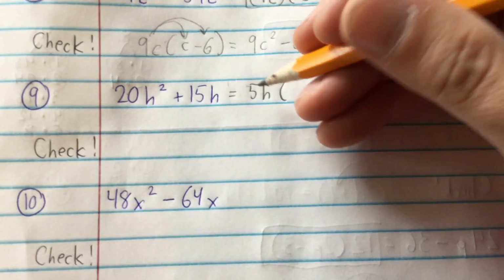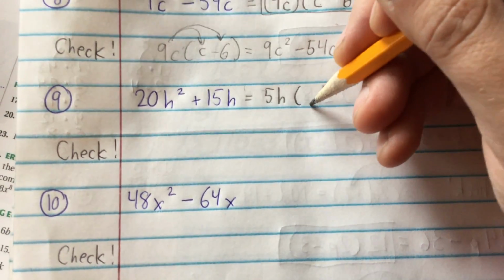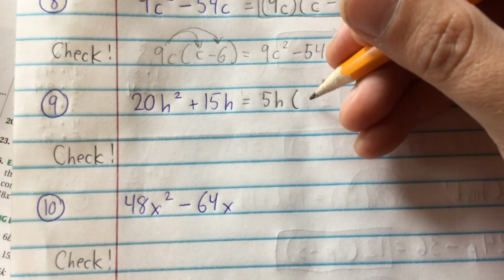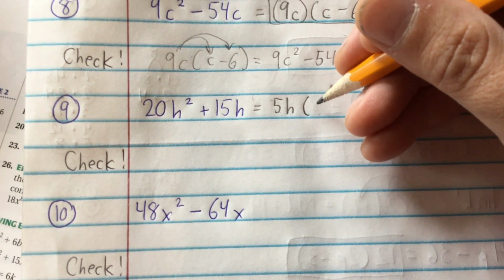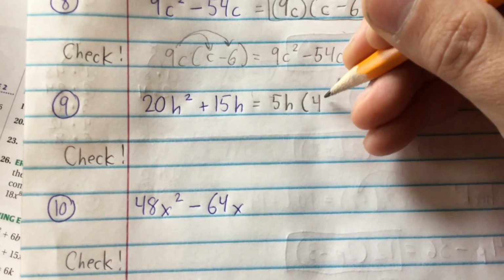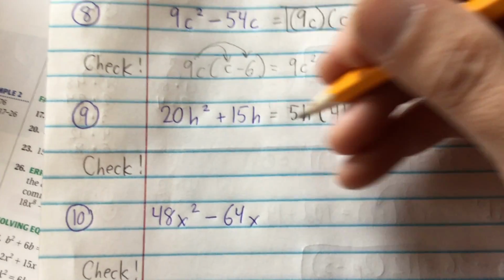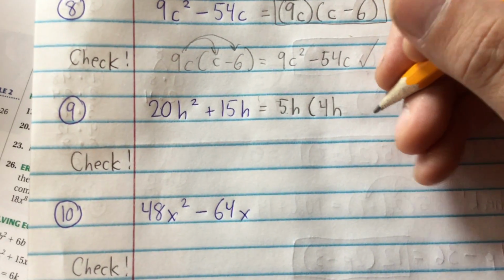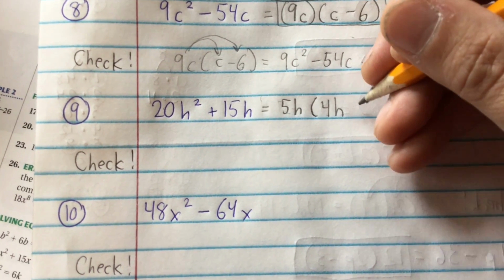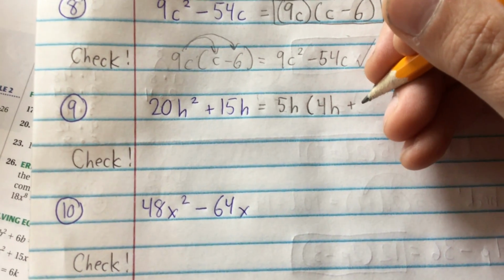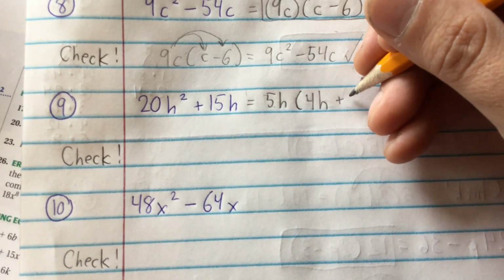So now, 5h times what is 20h squared? That's right, 4h. 5h times what is positive 15h? 5h times positive 3.